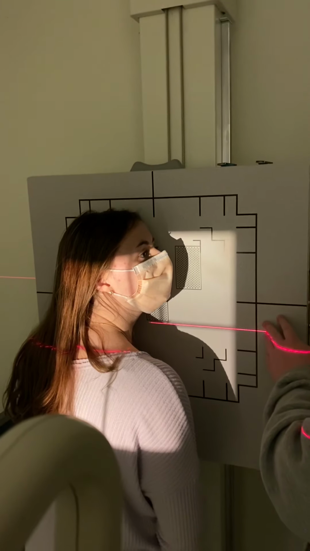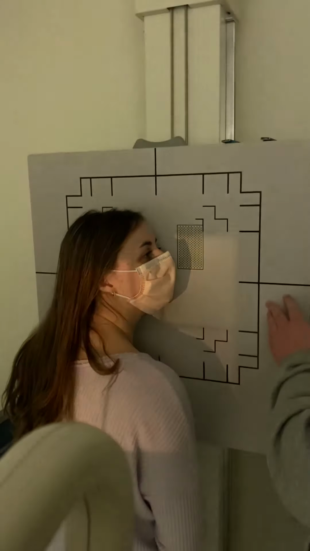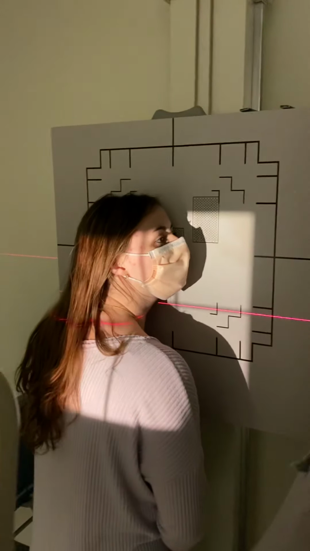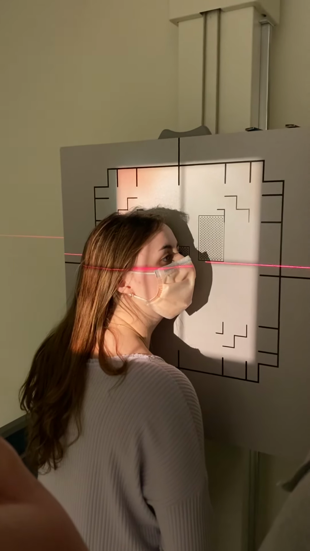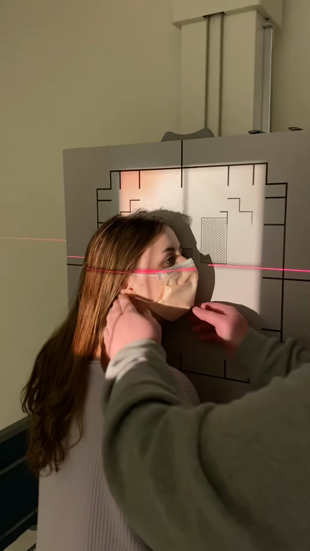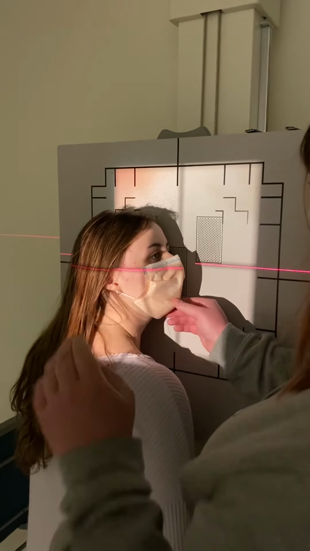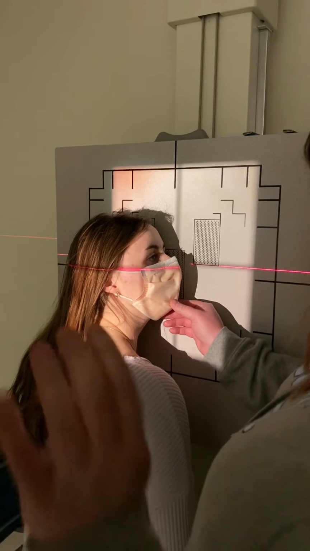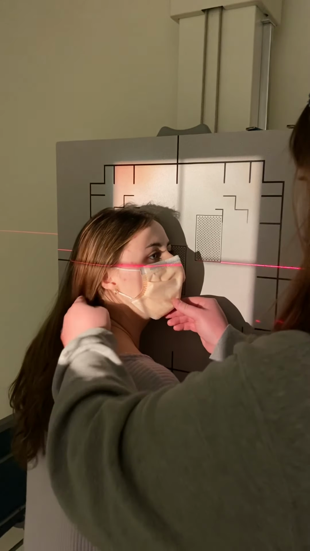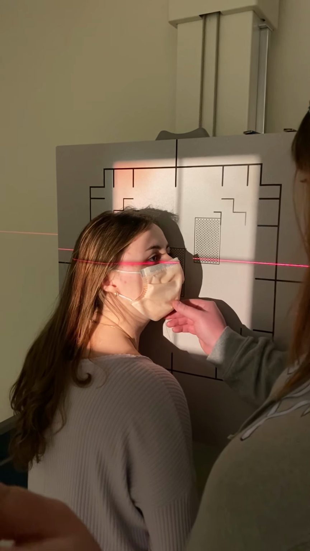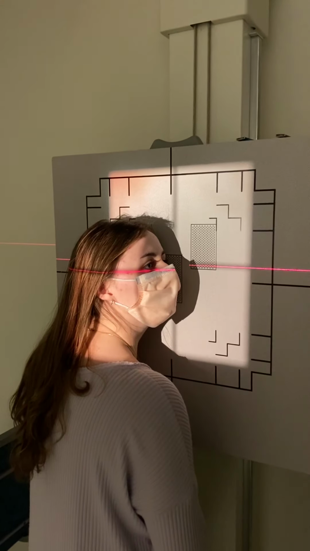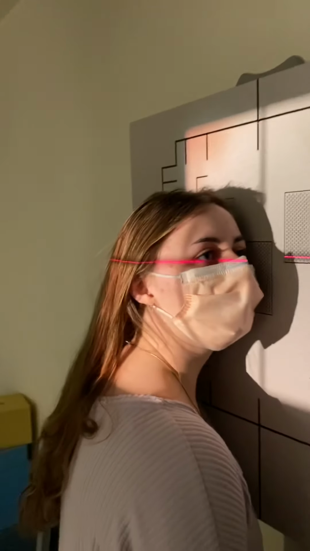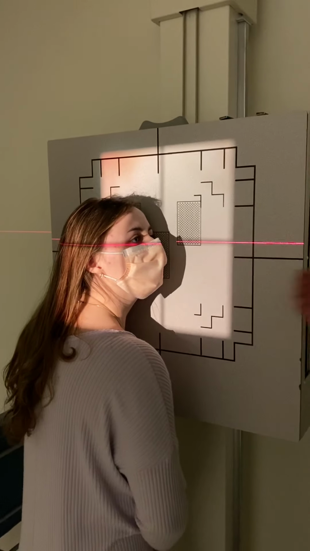I want to line that up with the center of my board, and I want the outer canthus to be in the center. My central ray is going to be perpendicular running through the outer canthus. So I'm going to line it up a little bit higher. Scoot forward for me just a little bit. If we look right at Bailey, we can see that her IPL is perpendicular and her IOML is parallel.